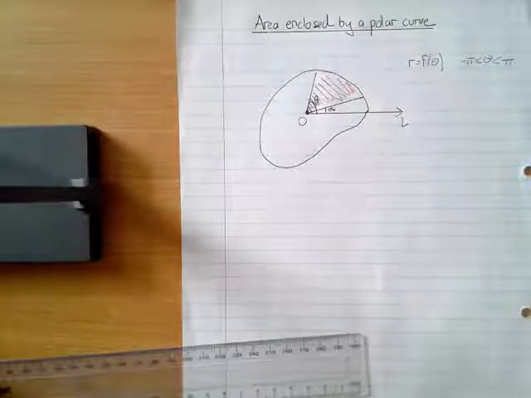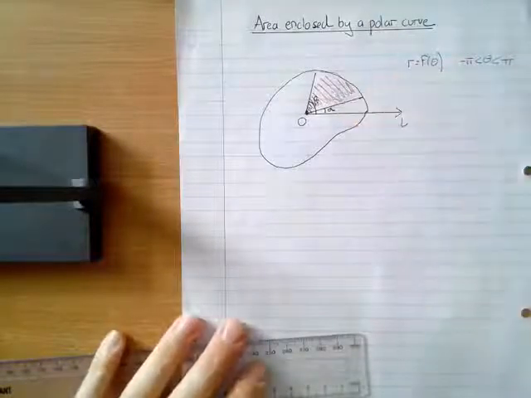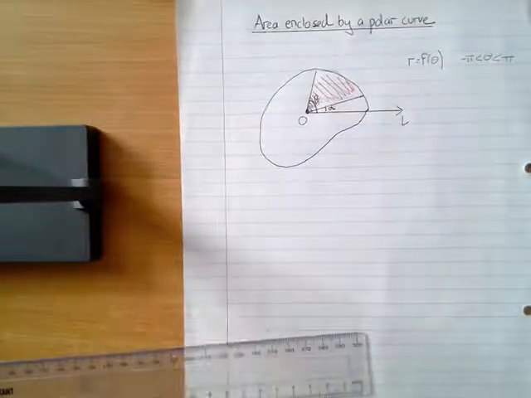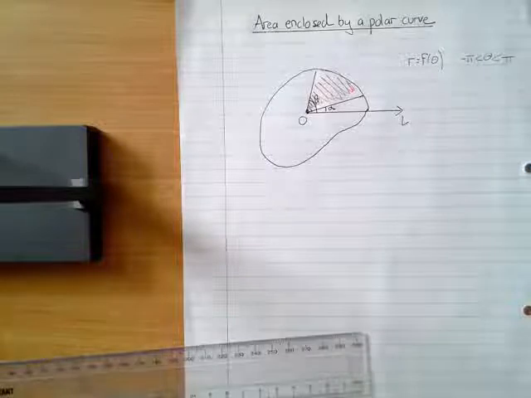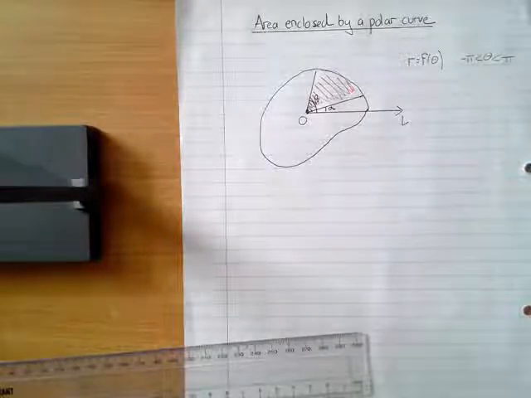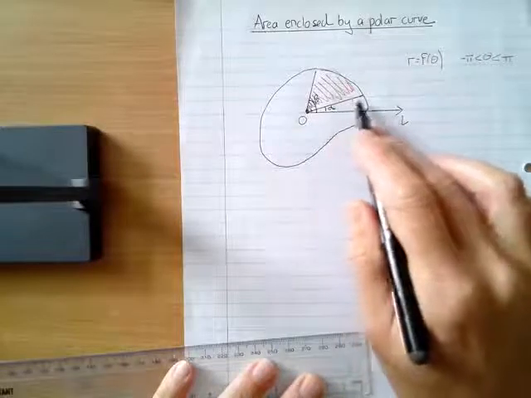One method I could use would be to split this area up into sections and pretend that each of those sections is the sector of a circle of a certain angle. And the radius of those circles is the distance I am away from the origin.